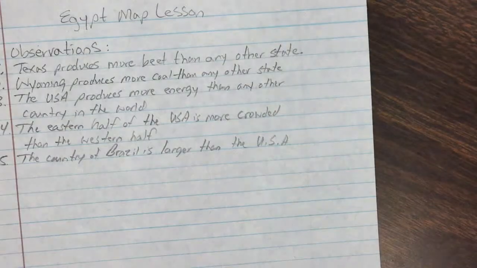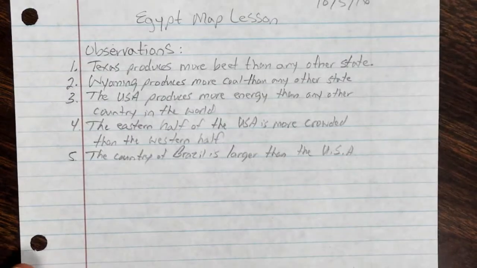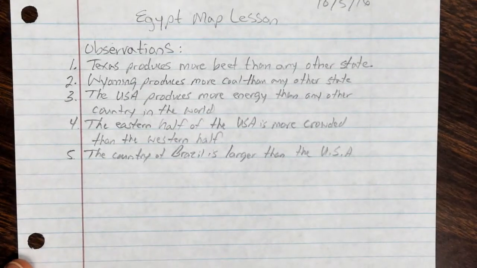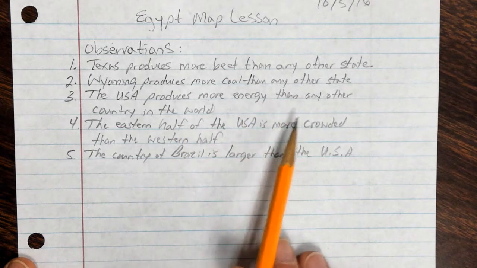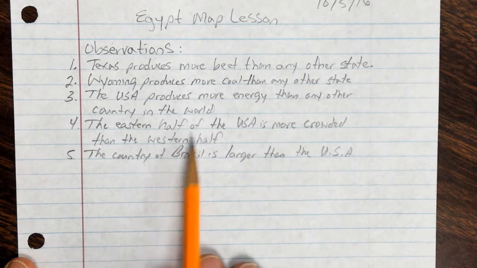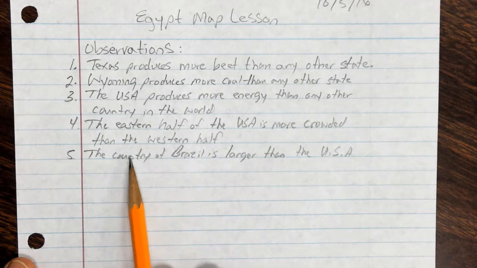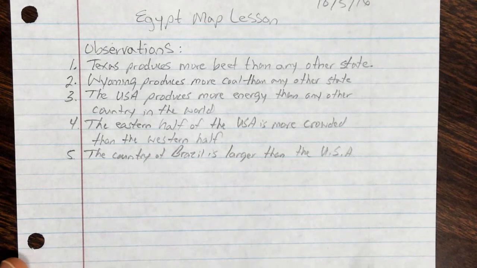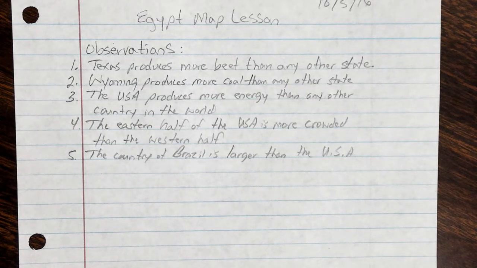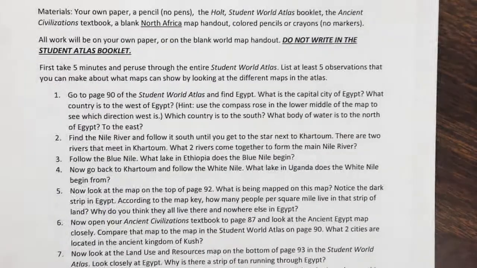Okay, and here's my 5 observations. I made an observation about Texas, Wyoming. The United States produces more energy than any other country in the world. The eastern half of the USA is more crowded than the western half of the USA. And the country of Brazil is larger than the United States of America. Alright, now we're ready to take a look at the next section.